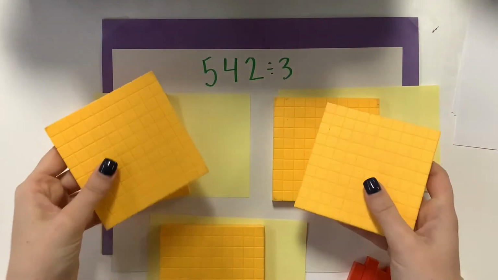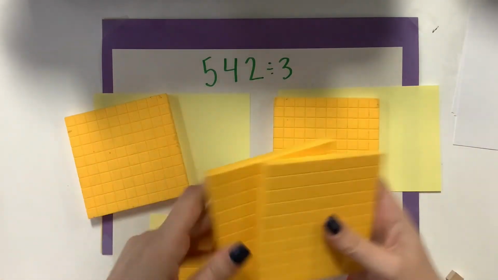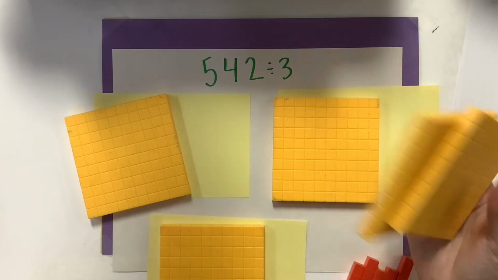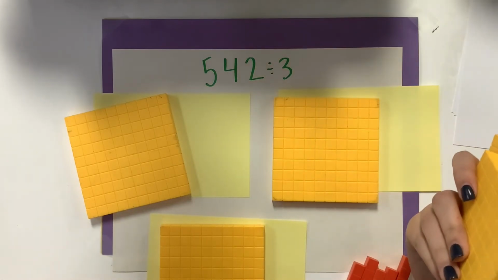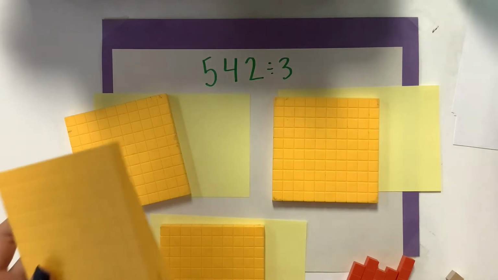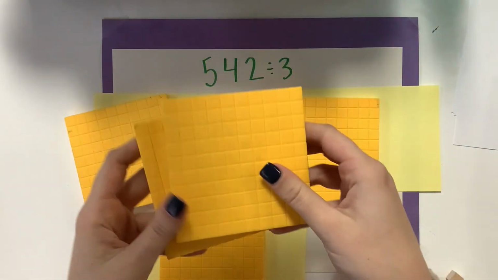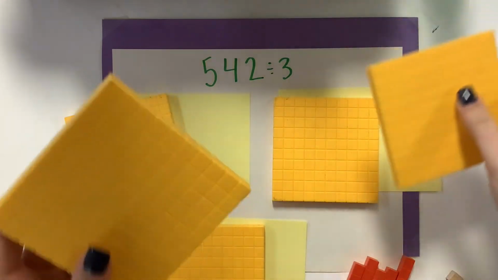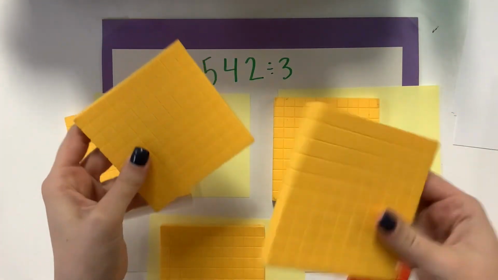I have 200 left over. I can't break these apart. It's not going to be equal. What do you think I should do? I'm kind of thinking about breaking these up. I can't physically break this, but what if I traded these for some tens? So this is the same thing as 10 tens, and this is 10 tens.